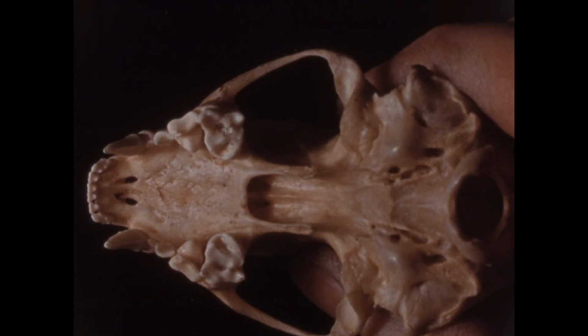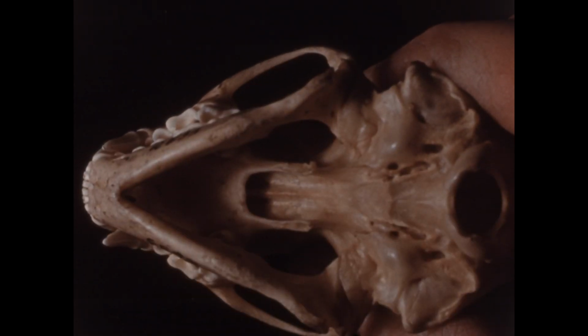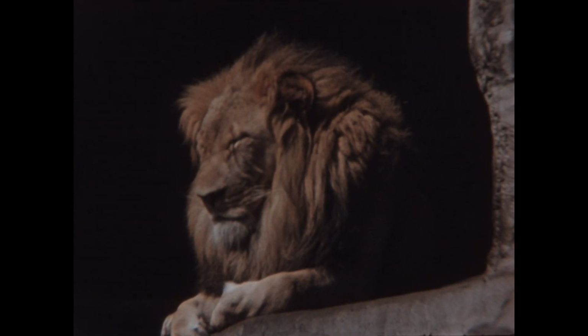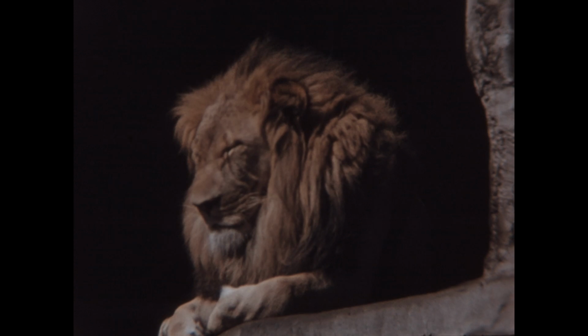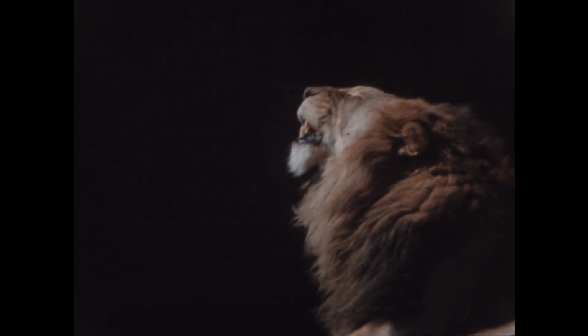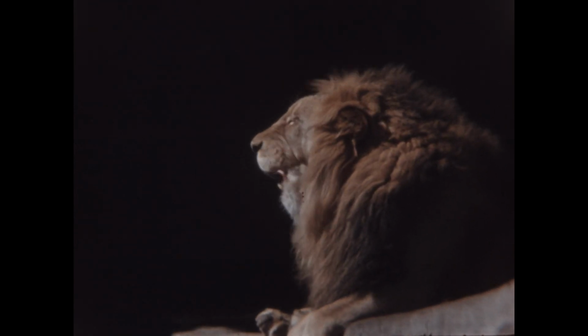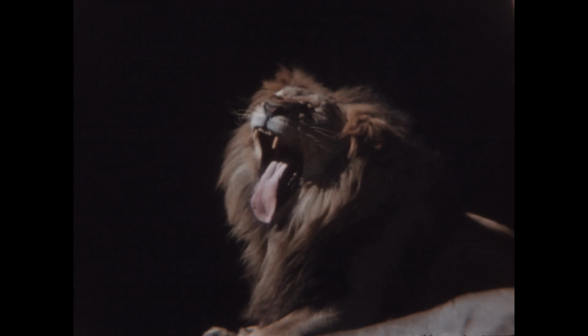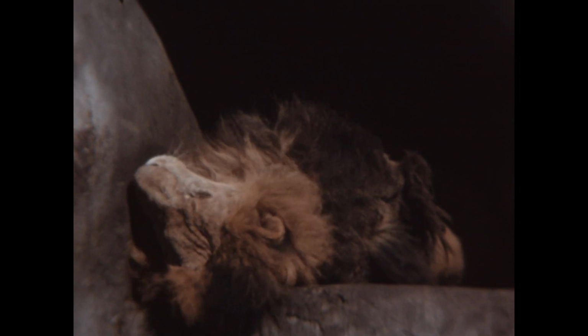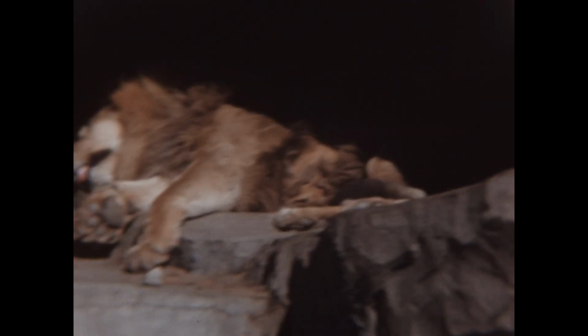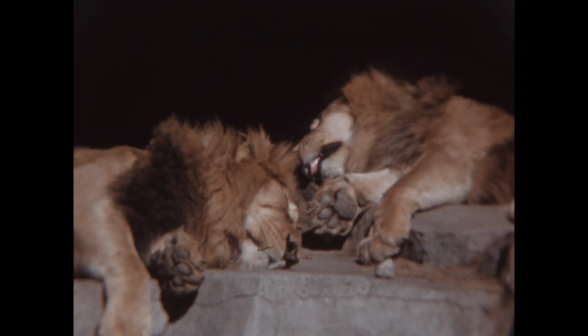Now here is the skull of a cat, and notice the peculiar back teeth of the cat, which is also a scissors-like arrangement for chopping up big pieces of meat. Here, of course, is a lion, which you know is a big cat. And in the zoo, they don't have to hunt. They're given their meat. They get awfully lazy. There really isn't much to do anyway, except lay around and sleep.